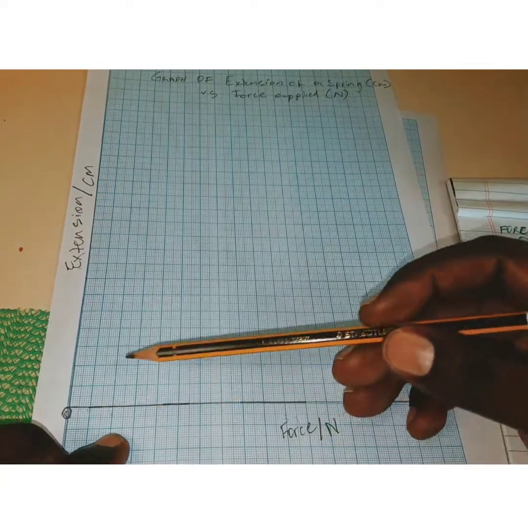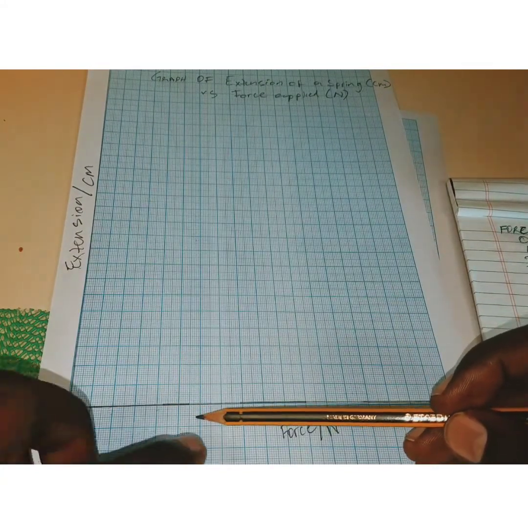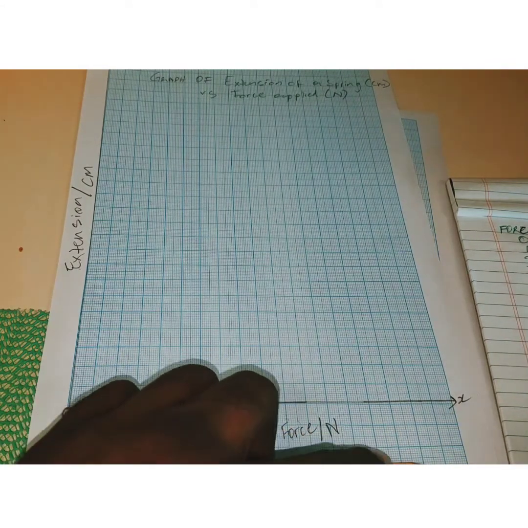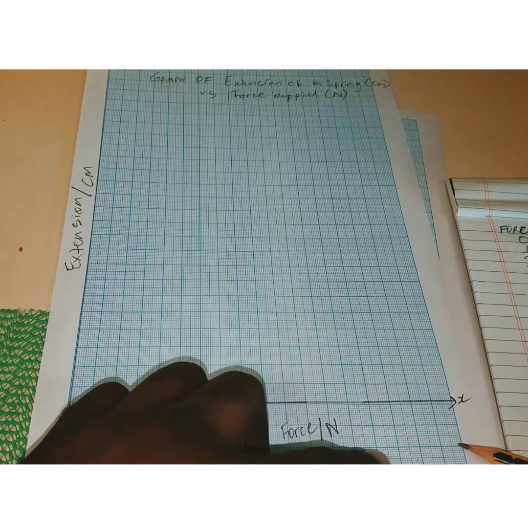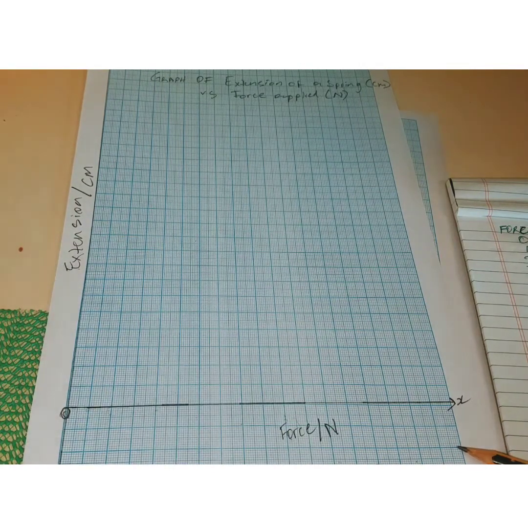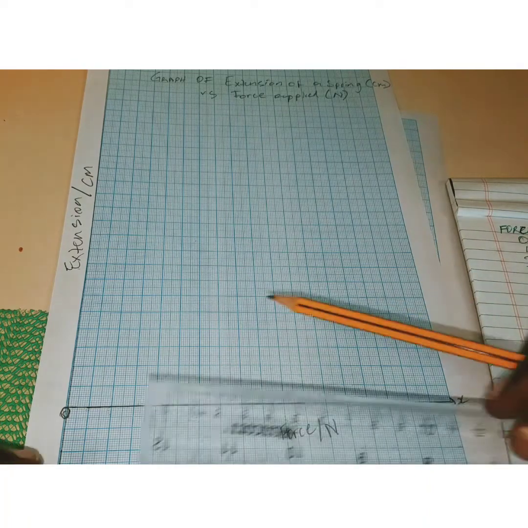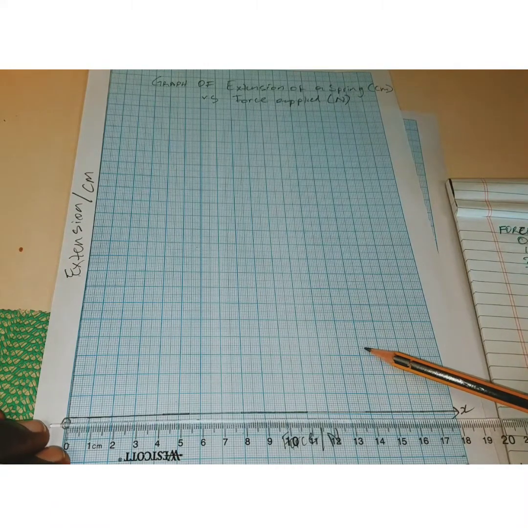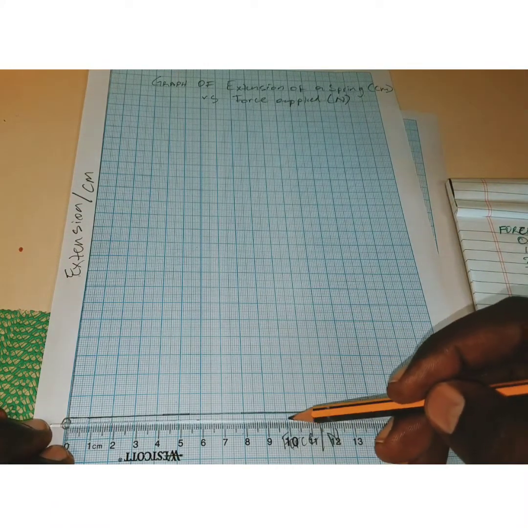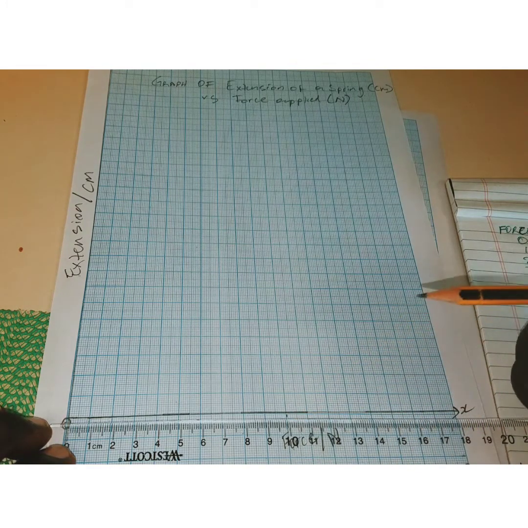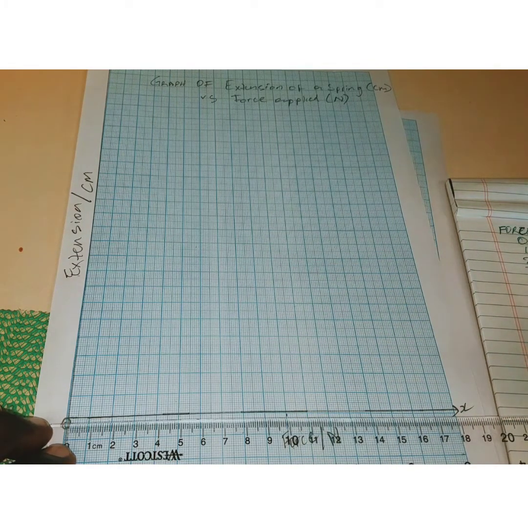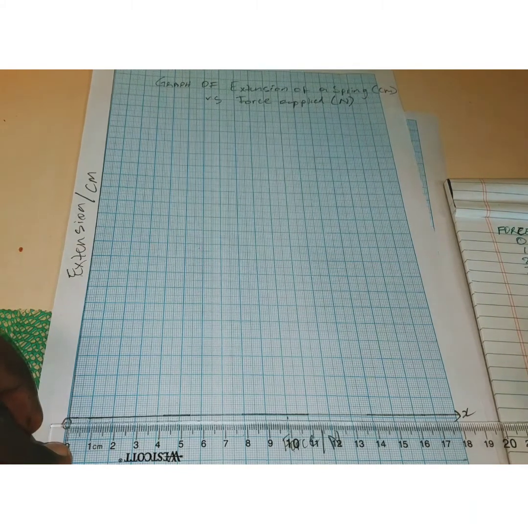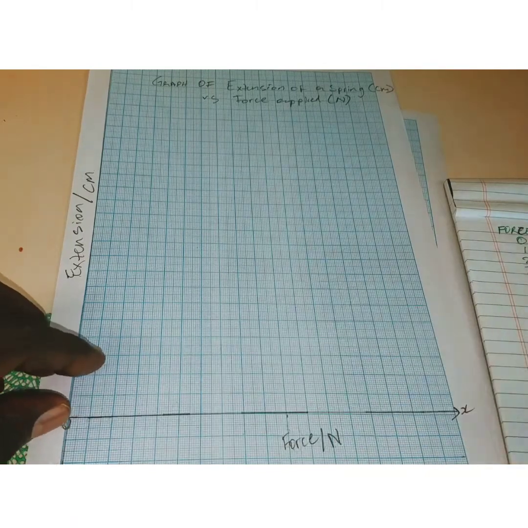Okay, so that's 1, 2, 3, 4, 5, 6, 7, 8, 9. So that's not going to work. It's not going to work if I use 2 centimeters. When I used 1 centimeter, and let me bring it back down here, my 10 is right here. This is where my 10 is. When I used 2 centimeters, I didn't even get to 10. So let us then try 1.5 centimeters, and see what that looks like.